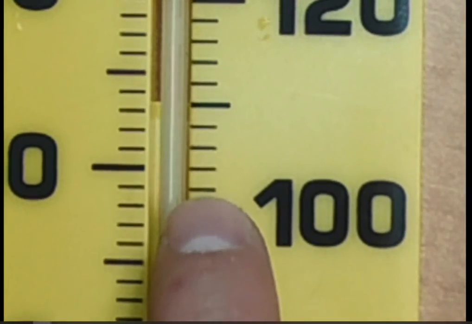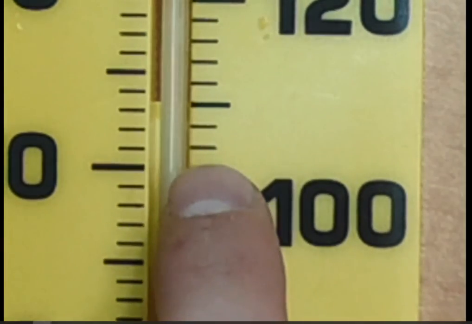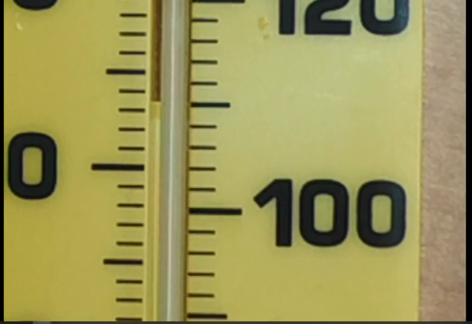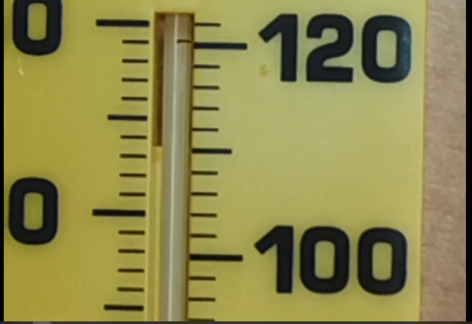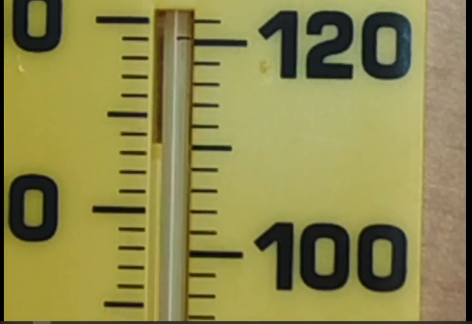Sometimes the tick marks may represent 2 degrees, like it did here, the little ones. But other times, other thermometers, those little tick marks might represent 1 degree or 5 degrees. So make sure you always take time to look at your little tick marks to see how much those are going up by, how much those are worth.